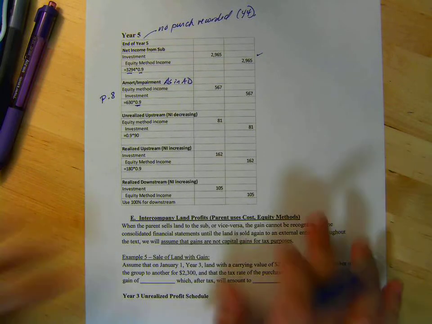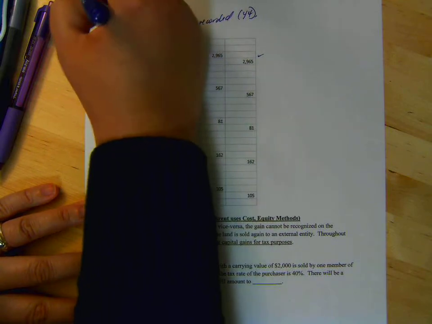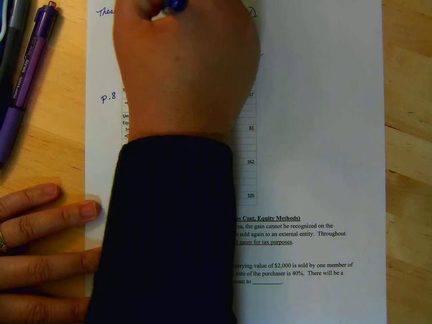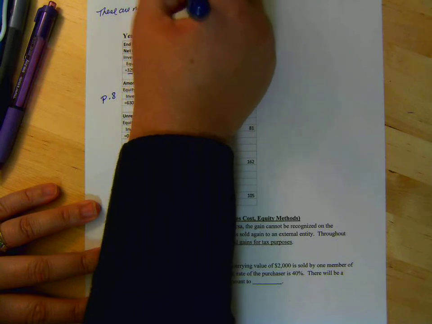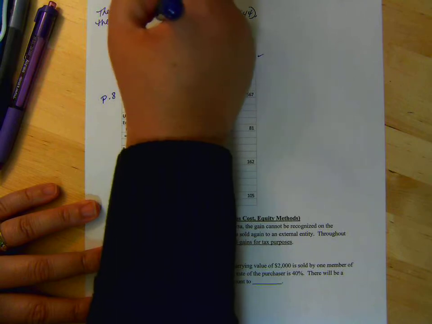Now, remember, this is not cumulative. They are for the year.